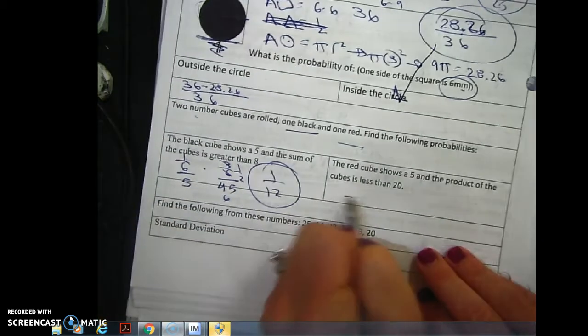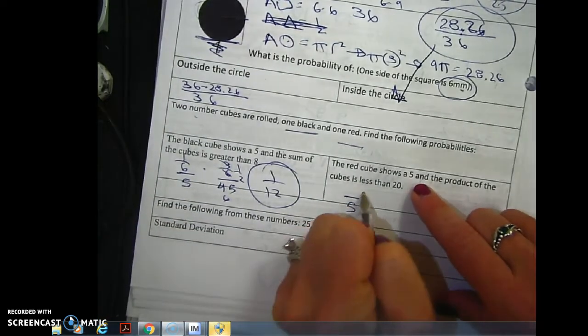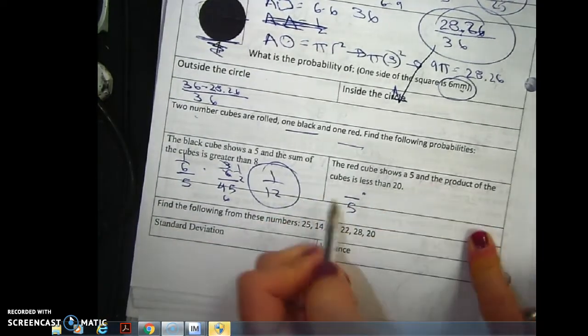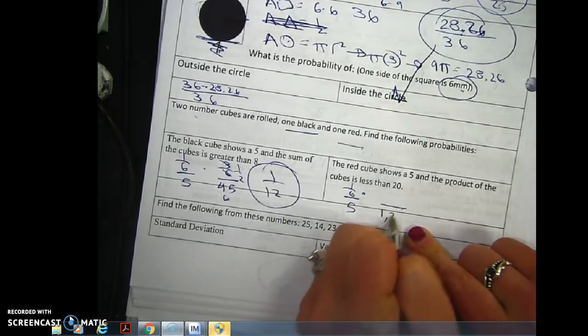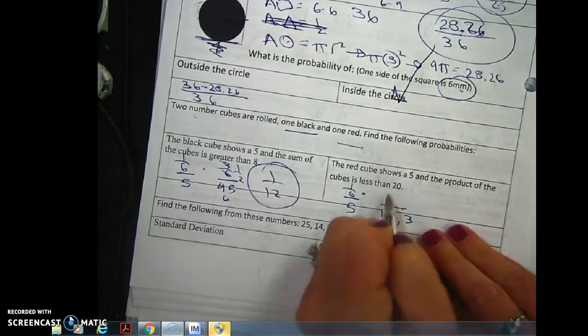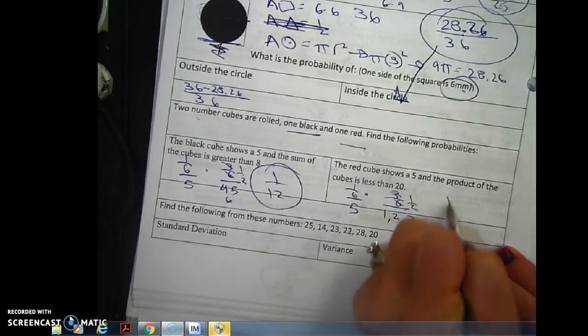Okay? The red cube shows a 5, and the product, which means multiply, is less than 20. So less than 20 means 1 works, 2 works, and 3 works. That's the same thing. So they're equally likely.